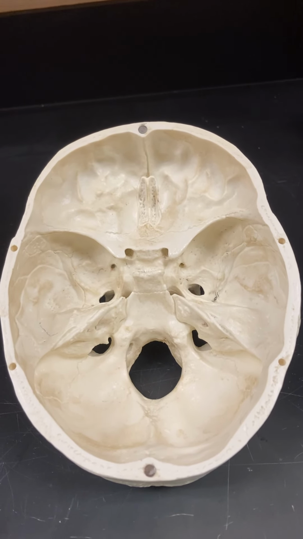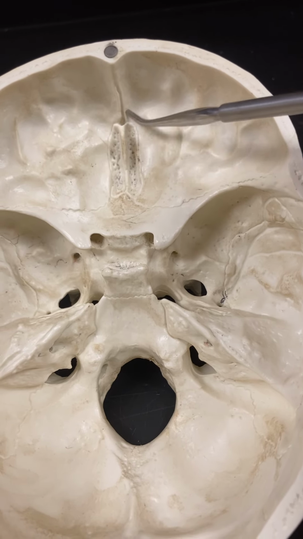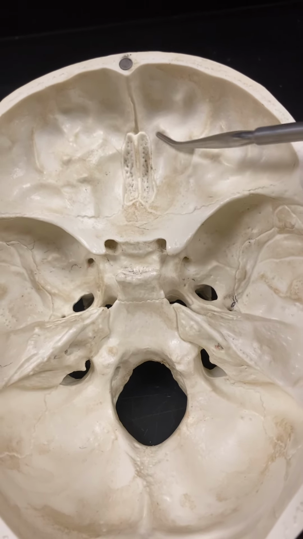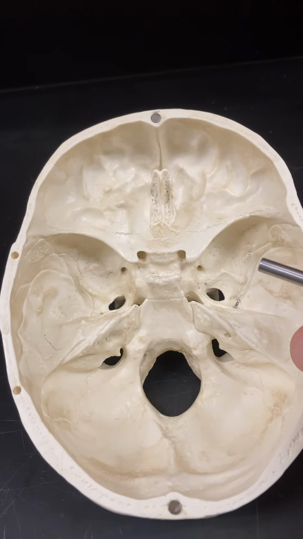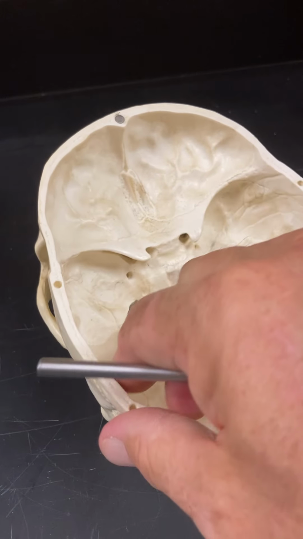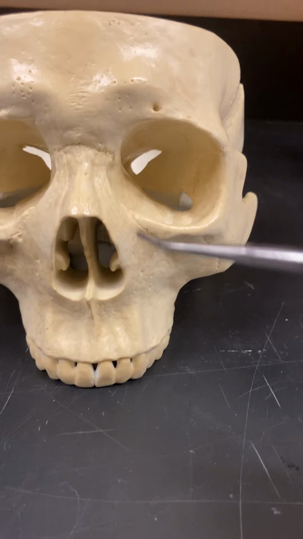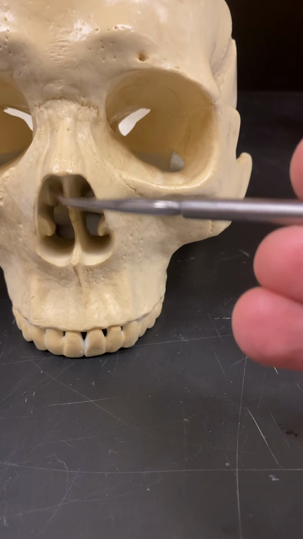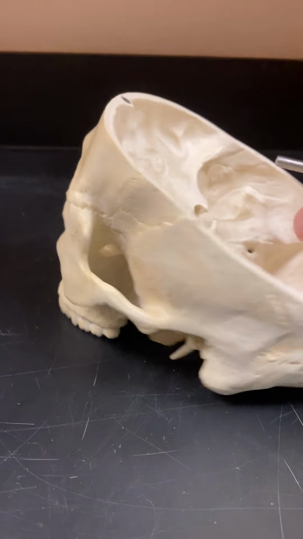And then we're also going to have what's called an ethmoid bone, which is going to be this little bone here that's going to stick down from the skull, anterior part of the skull, inferior part of the skull, down into the nasal area here. Sphenoid and ethmoid are a little bit harder to find.